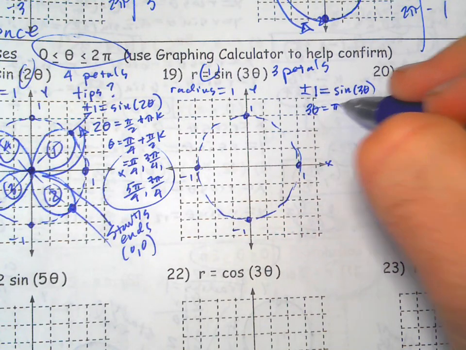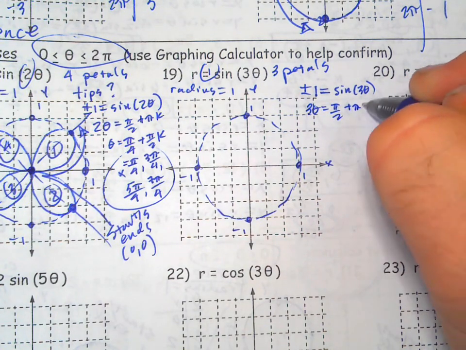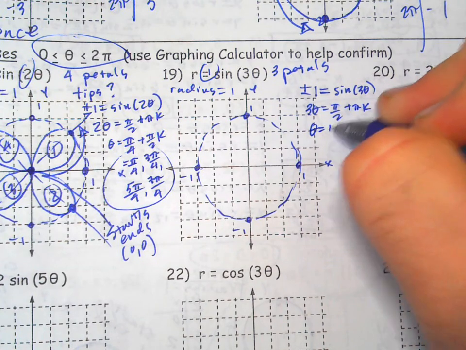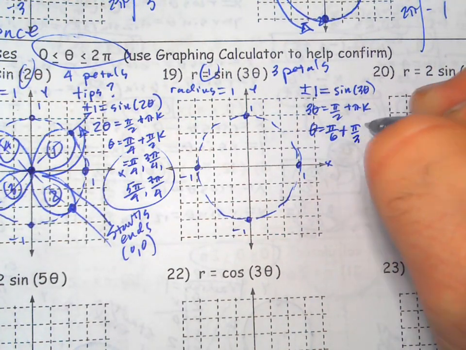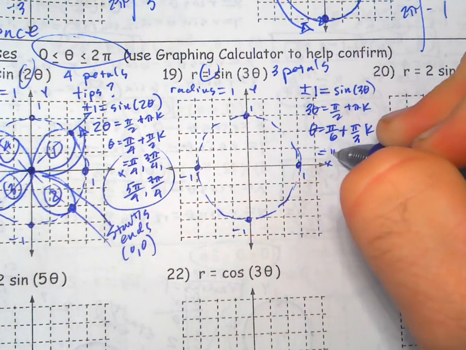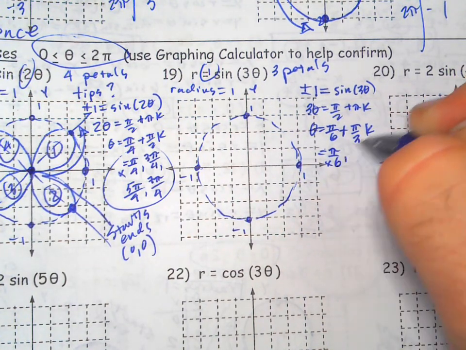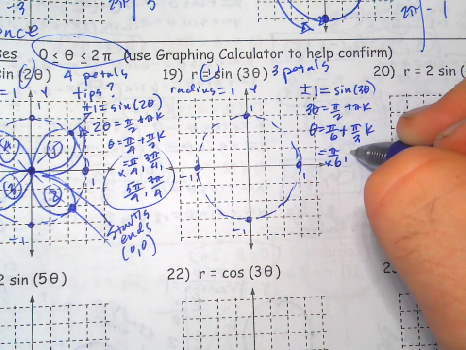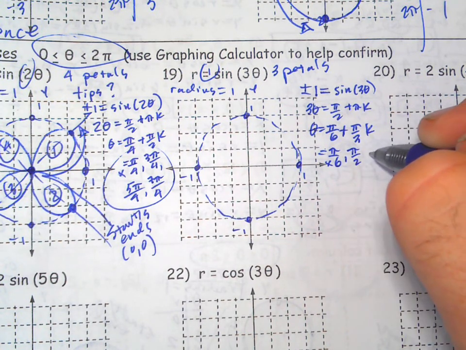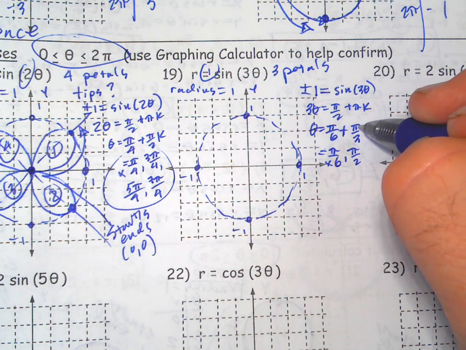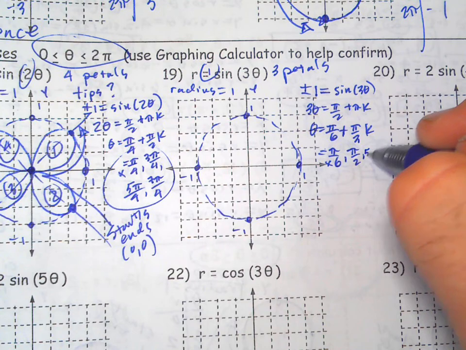Pi over 2 plus pi k, pi over 6 plus pi over 3 k. So we could just do the first 3 angles: pi over 6, plus 2 pi over 6, 3 pi over 6, 5 pi over 6.